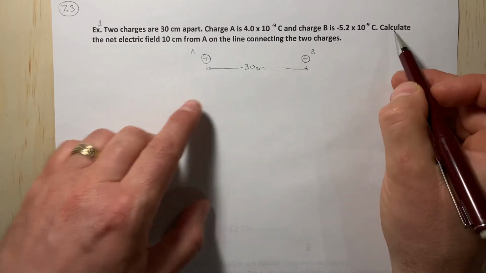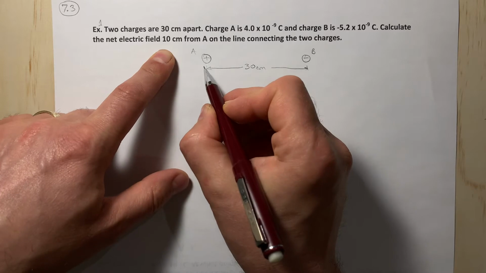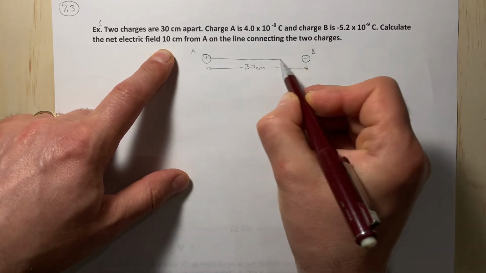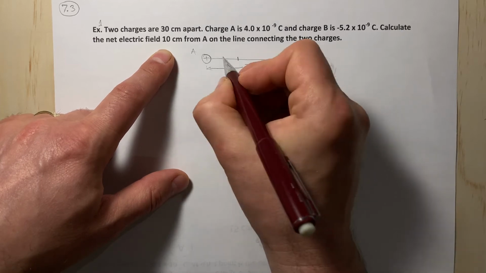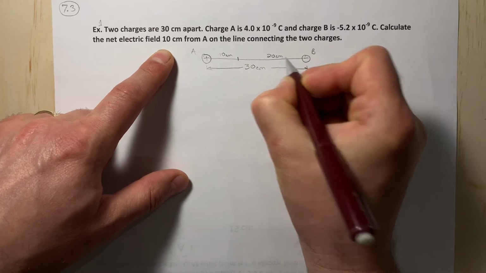We know the magnitudes of the two charges. Calculate the net electric field 10 centimeters from A on the line connecting them. Okay, so let's imagine here's a line connecting them. They're 30 centimeters apart, so 10 centimeters is around here. 10 centimeters. That makes that 20 centimeters, according to my math.